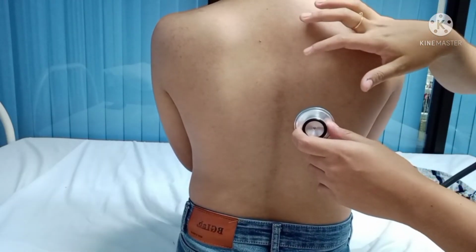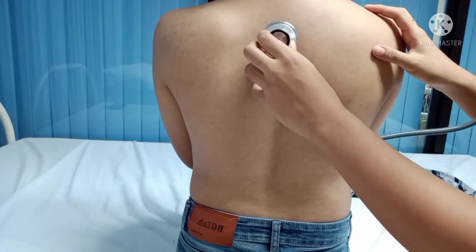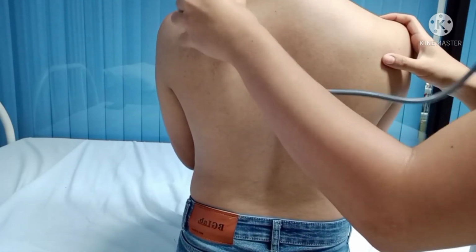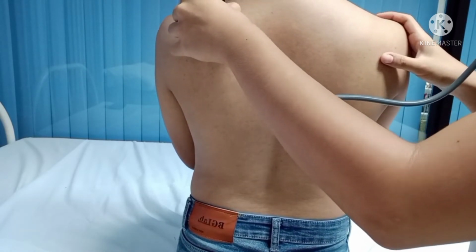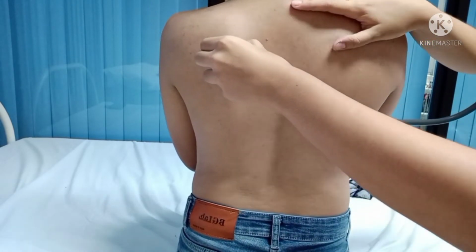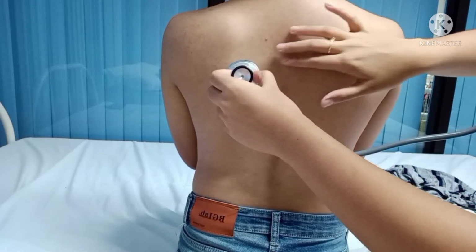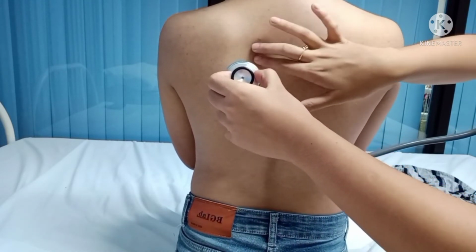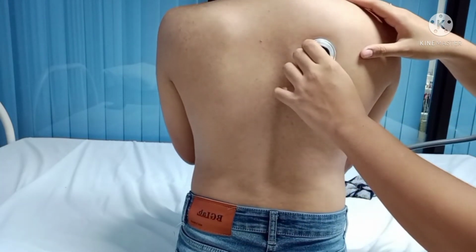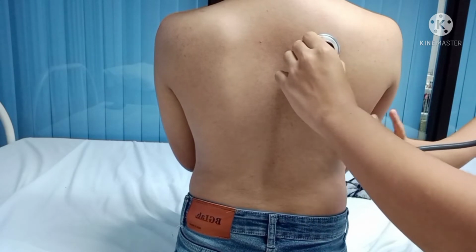Then the posterior lung apex, left to right. Vertebral prominence, big bone of the nape, to T3, between the shoulder blade and the spine, right to left. Assess right and left upper lobes. Then T3 to T10, right and left lower lobes, left to right.